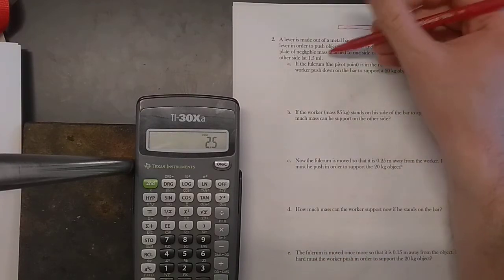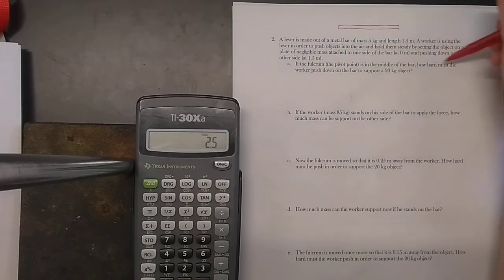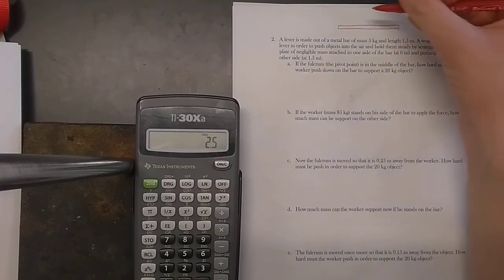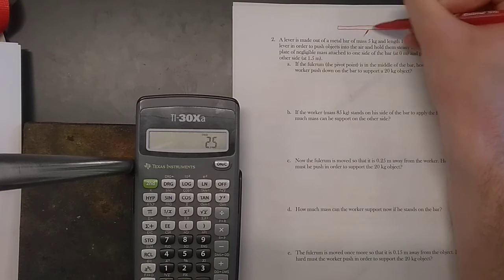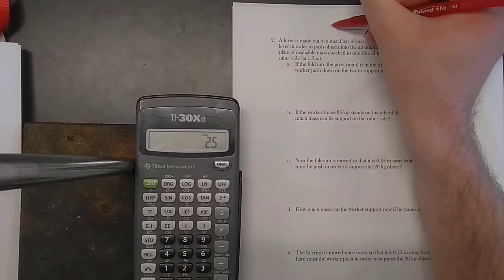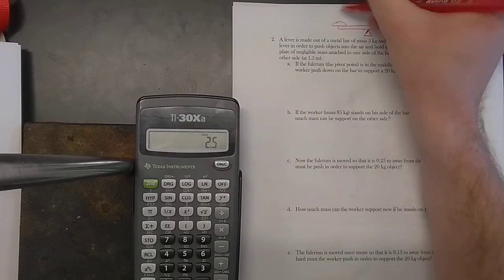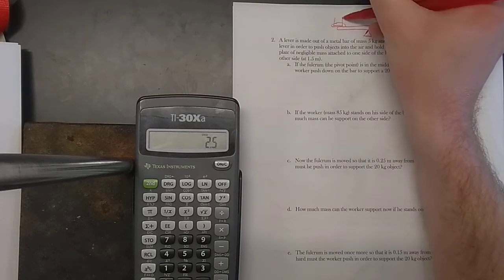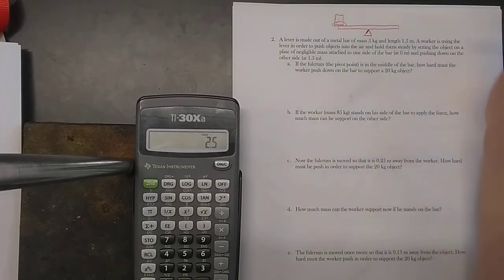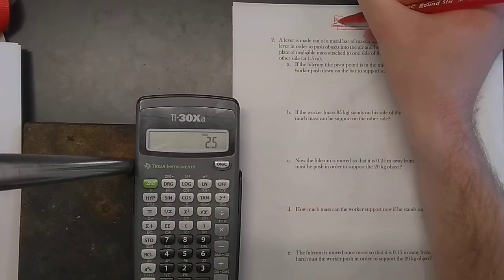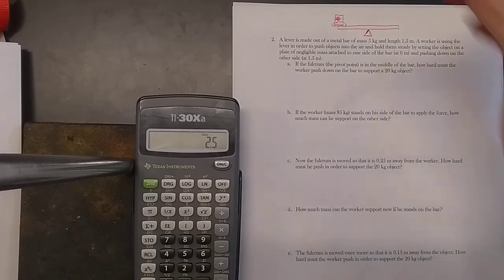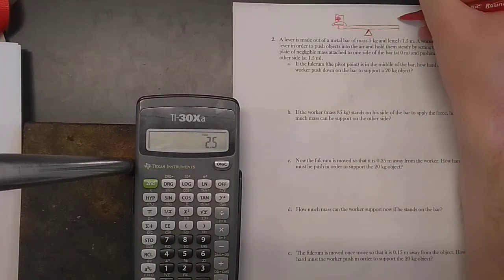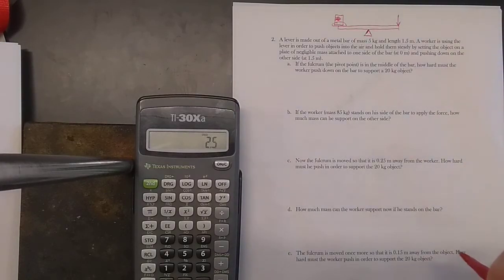A says if the fulcrum, the pivot point, is in the middle of the bar, how hard must the worker push down on the bar to support a 20 kilogram object? So, fulcrum right in the middle. There is a plate over here that holds an object. It's a 20 kilogram object. Actually, we're going to change the mass around, so we're not going to draw that in. And we want to know how hard the worker has to push here to support said object.